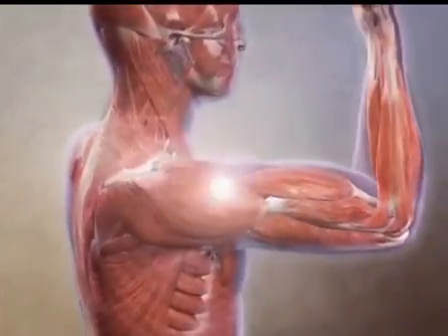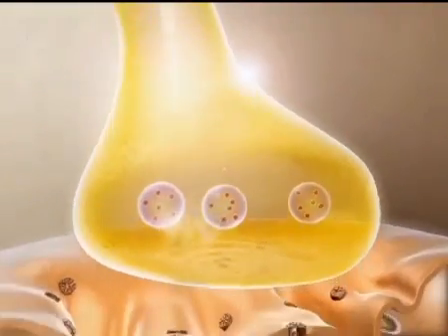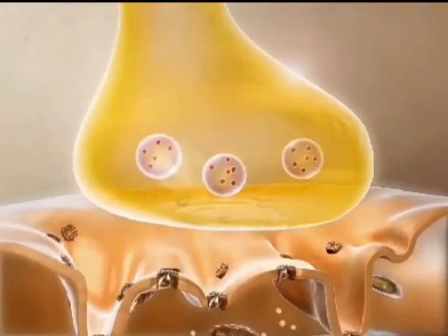1. Nerve impulse and neuromuscular junction. Motor neuron activation. A muscle contraction begins with a signal from the nervous system. A motor neuron sends an electrical signal, an action potential, to the muscle fiber it innervates.